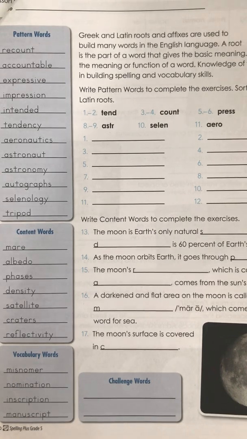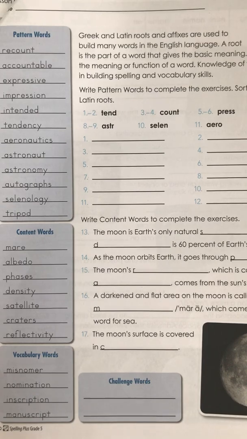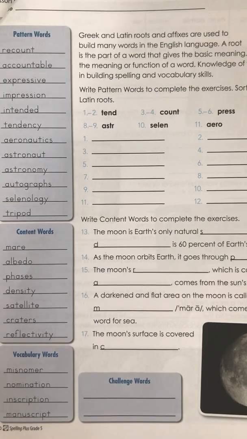Our content words are mare, albedo, phases, density, satellite, craters, reflectivity. Vocabulary words are misnomer, nomination, inscription, manuscript.